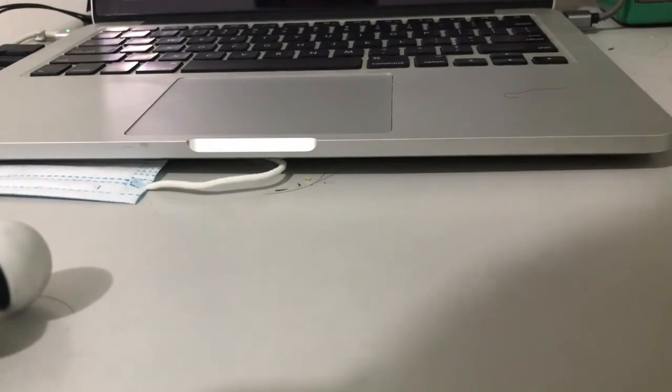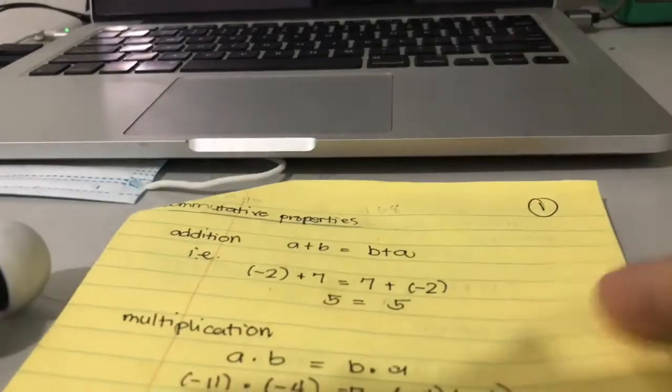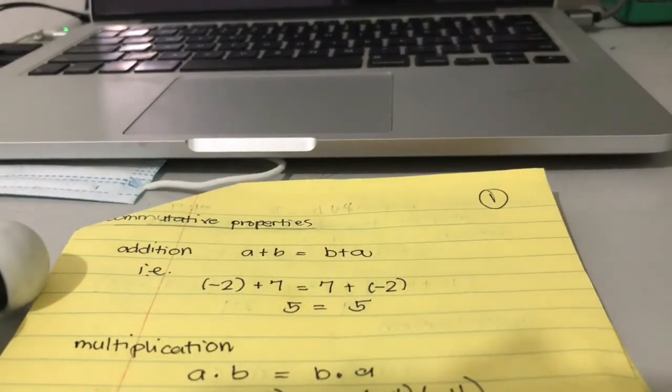And now today's topic would be properties of real numbers. When we talk about properties of real numbers, we talk about the operations that go with it. So let's talk about the different properties of real numbers.